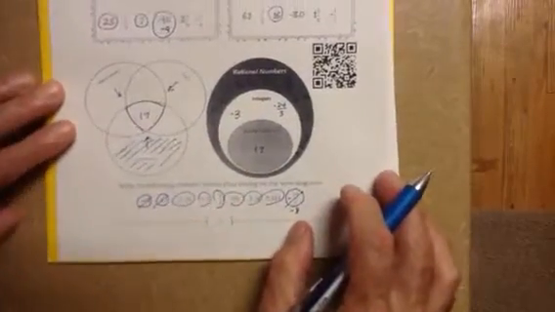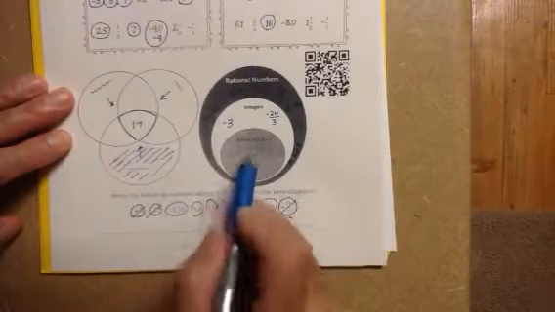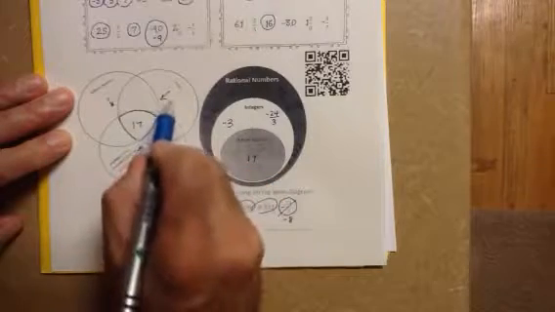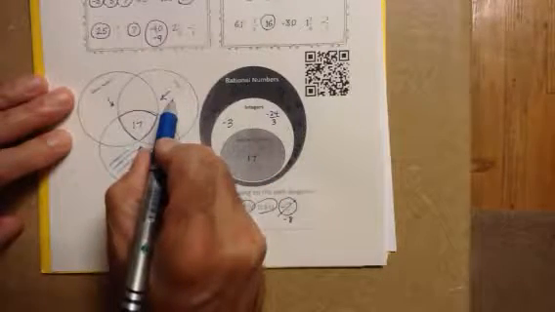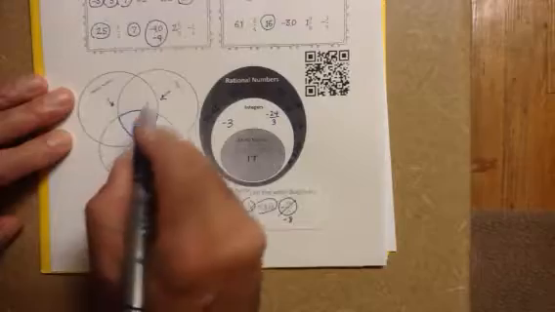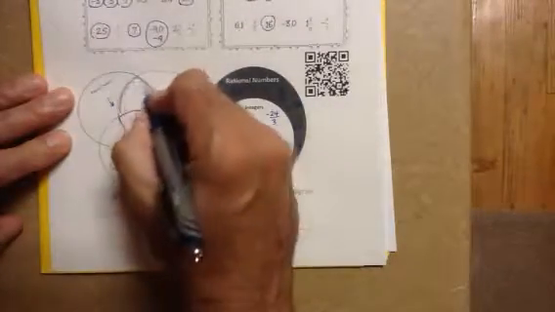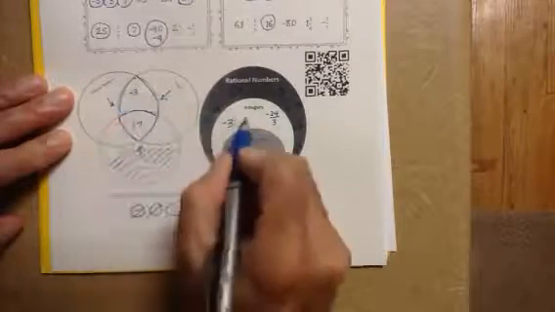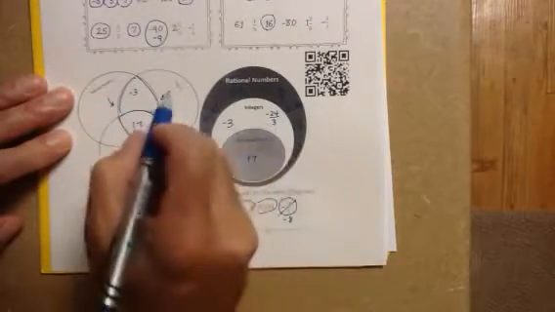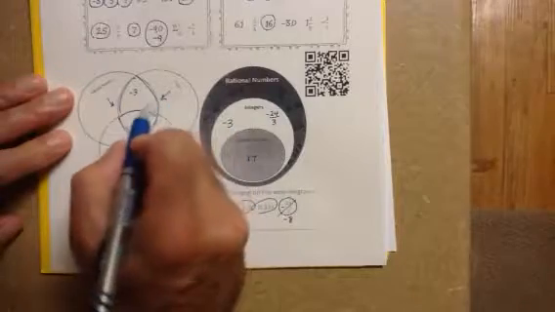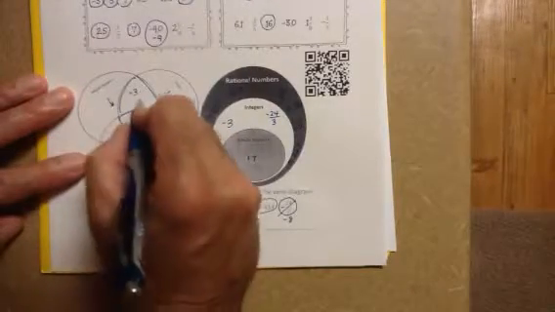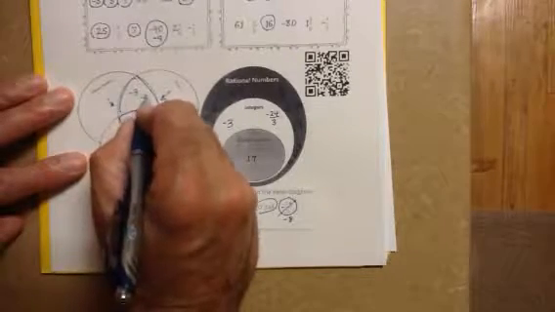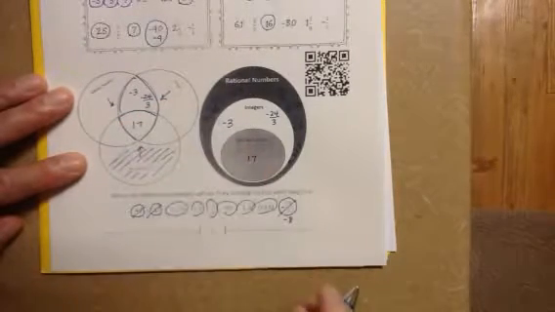Okay, let's find integers. Negative 3. Negative 3 is an integer, but it's also a rational number. So it fits in this box, negative 3. And negative 24 over 3, it is an integer. So it's also going to be, look at the form, it's going to be a rational number because it can be written as a fraction.